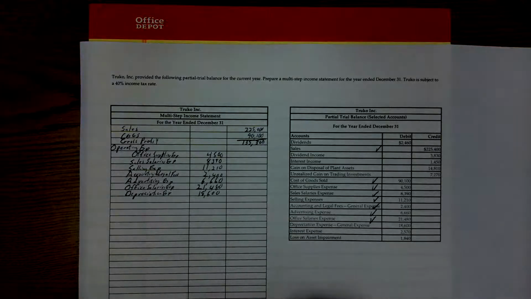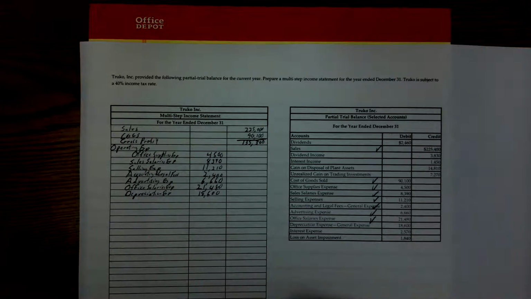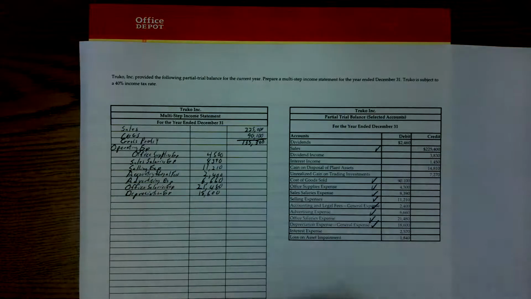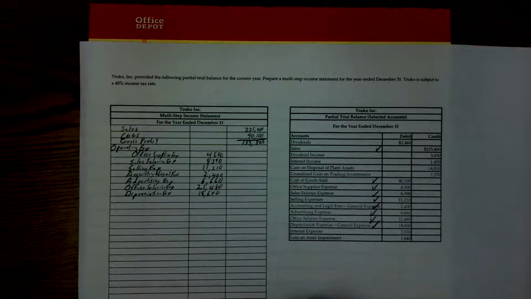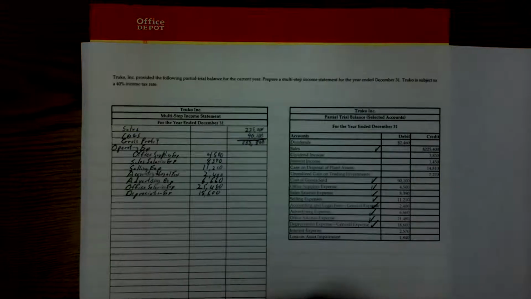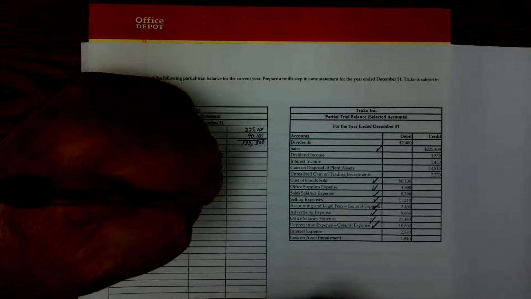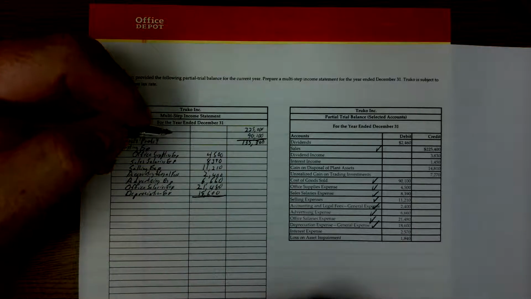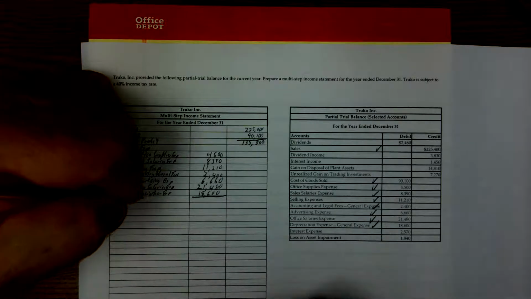And for most companies, interest expense is going to be a non-operating expense. The exceptions would be something like a financial institution, a bank, where they borrow money and then lend that money out to somebody else, so they have to pay interest. The interest they pay is the operating expense. All right, so now we add those all up, and that will give us the total operating expense.